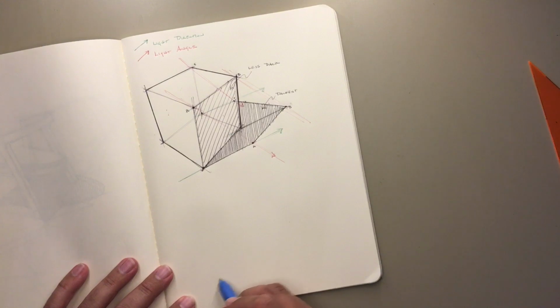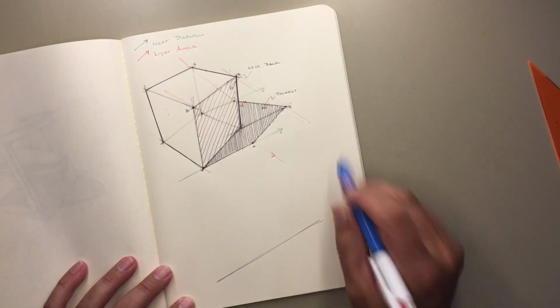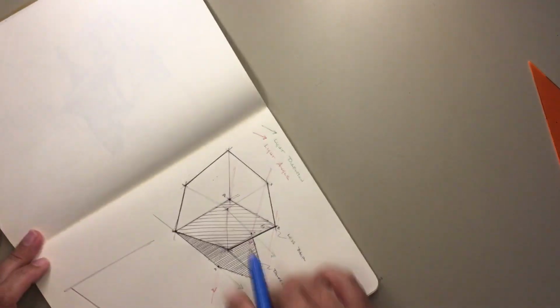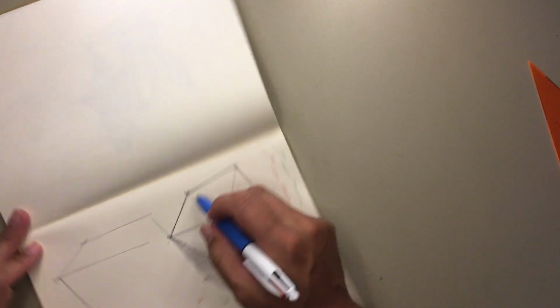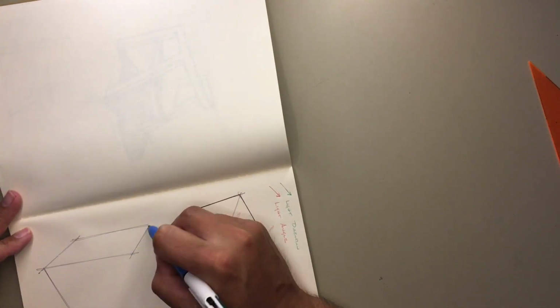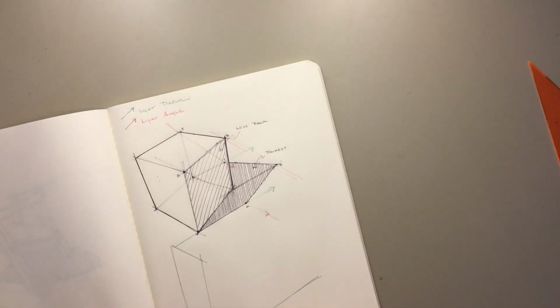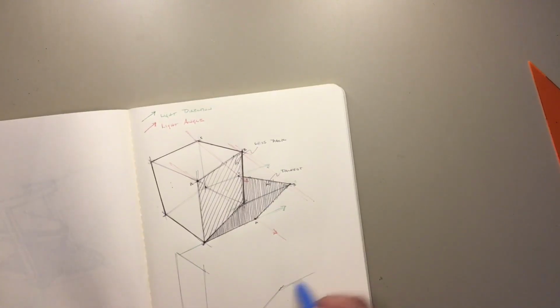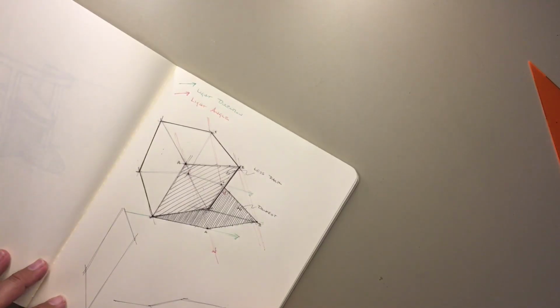I'm going to draw a shape here. And we're actually going to have the object cast a shadow onto itself. I'm going to put a little angle in here. This is just a simple extrusion.